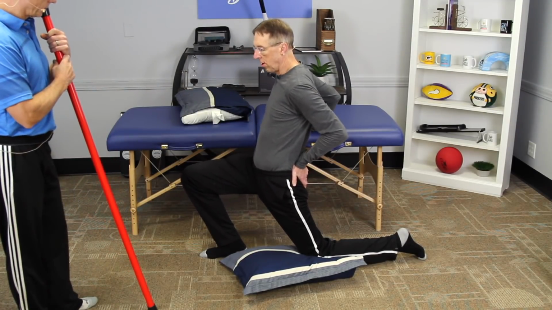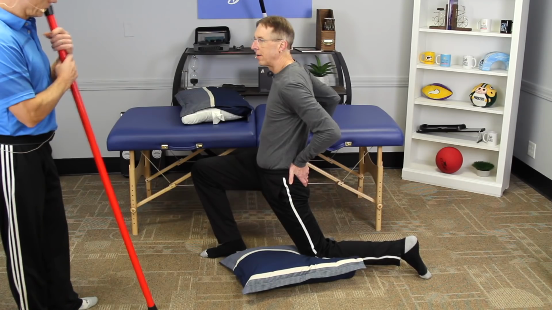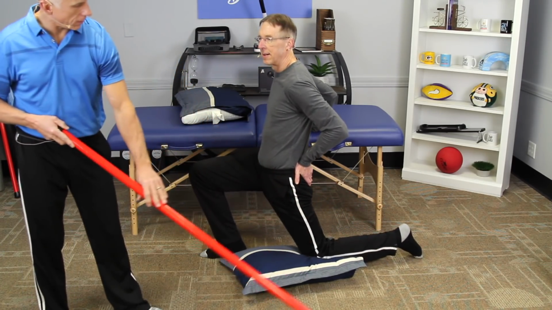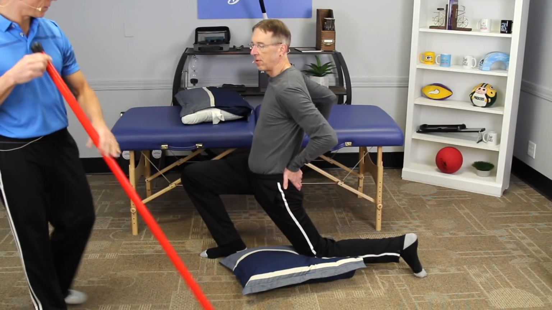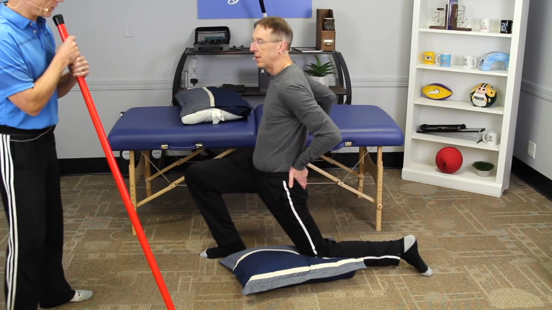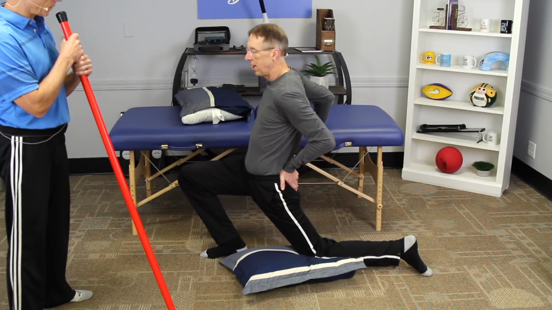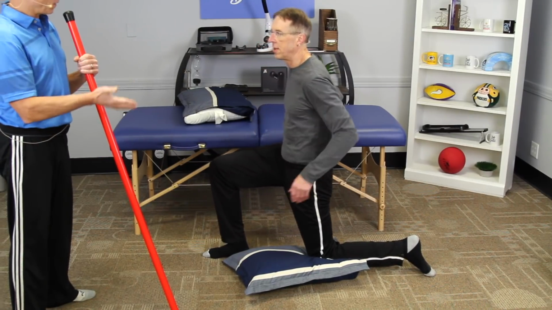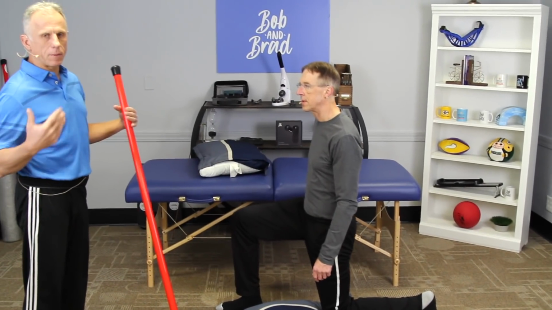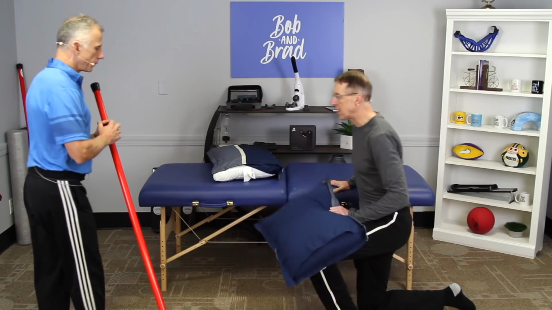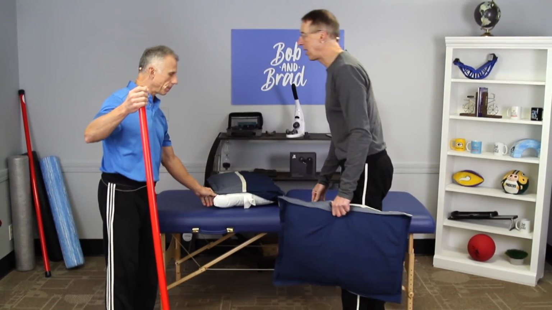You can also turn your foot out a little bit, and that puts a little more stretch on it. It's one of those tricky little things. Again, pressure on, pressure off. While you're lying down or kneeling, remember to relax and breathe. Your stretches always go much better.